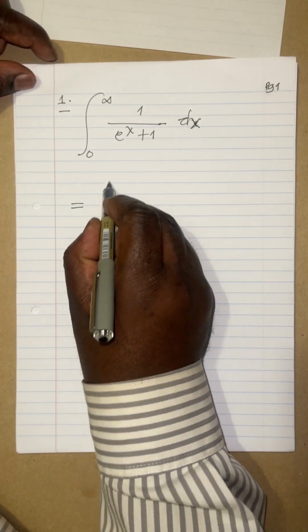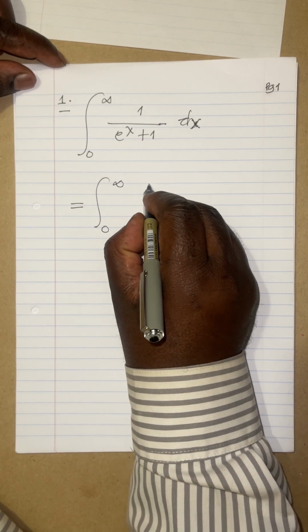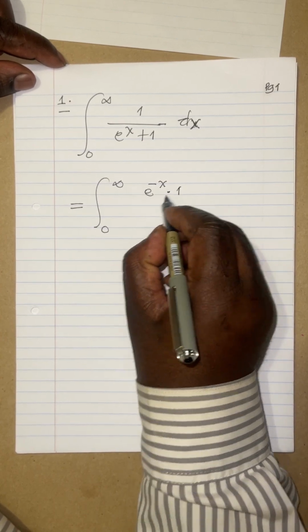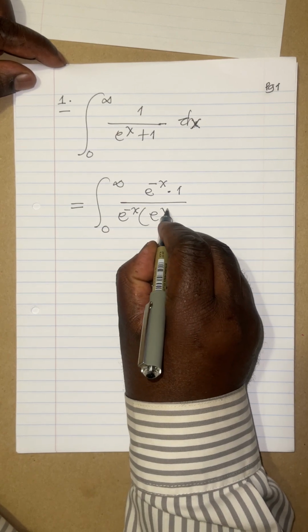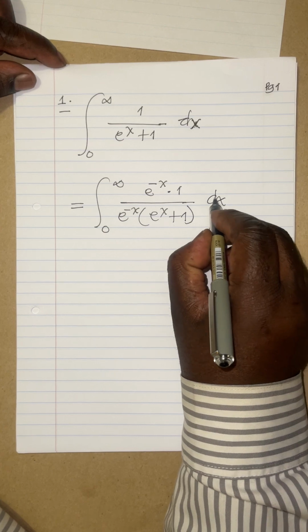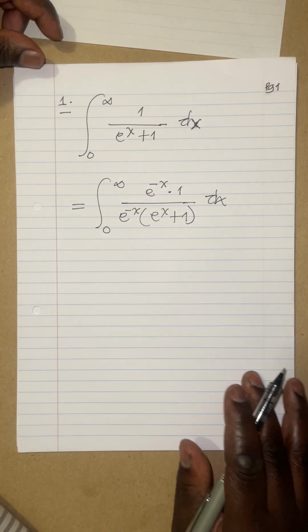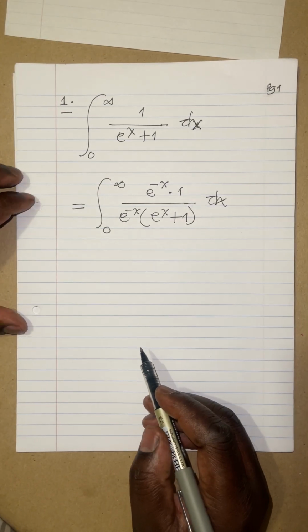So we're going to say this is the integral from 0 up to infinity, multiply the numerator by e to the power minus x, and multiply the denominator by the same e to the power minus x times e to the power x plus 1 dx. Notice that we haven't changed the integral at all because these can cancel and you're going to be remaining with the original integral that you have there.